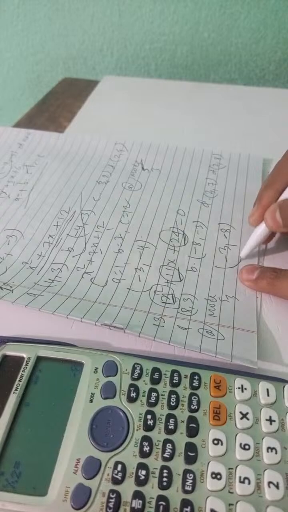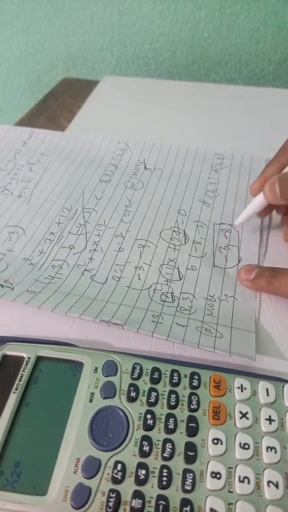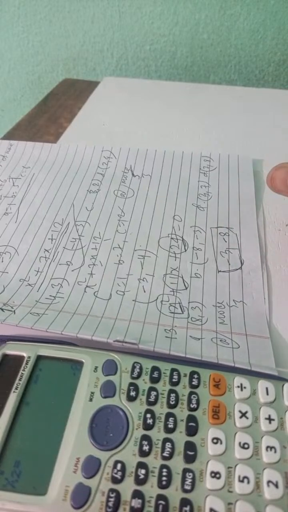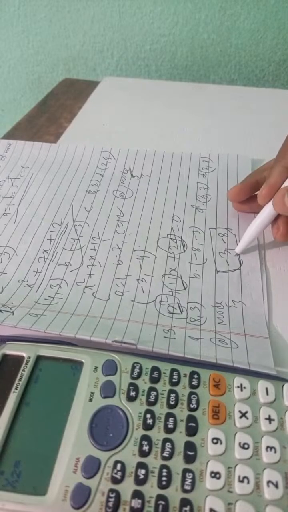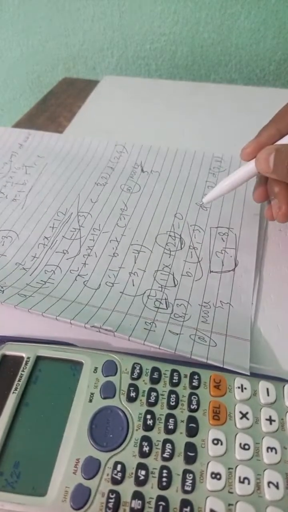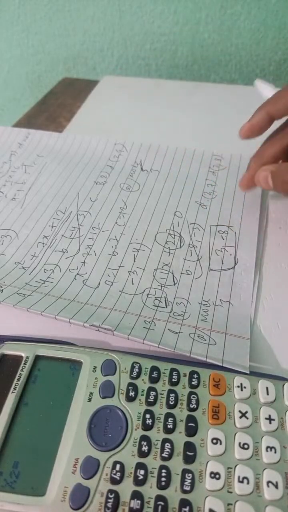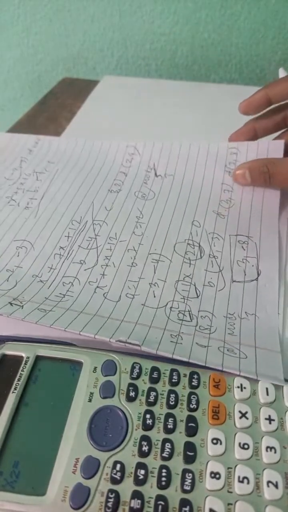You have to find where this answer is in the options. If the option is not mentioned in the answer, then go on. So the option is minus 3 comma minus 8, that is B. B is the correct answer. B is 100% the right answer.